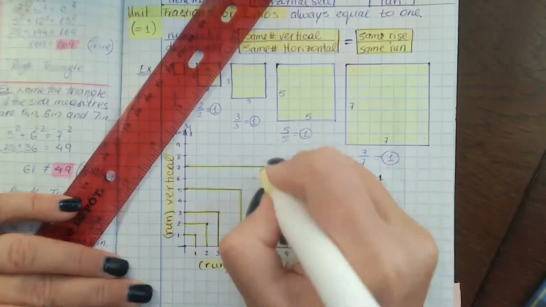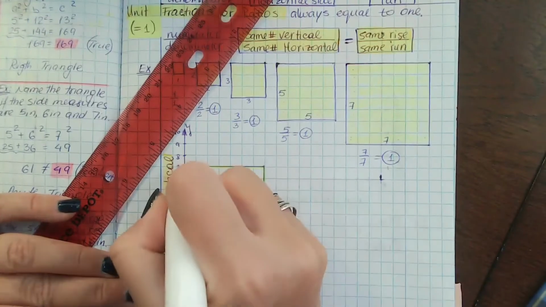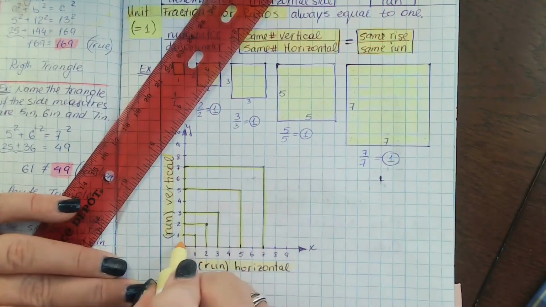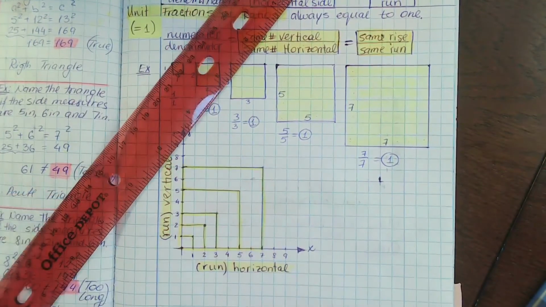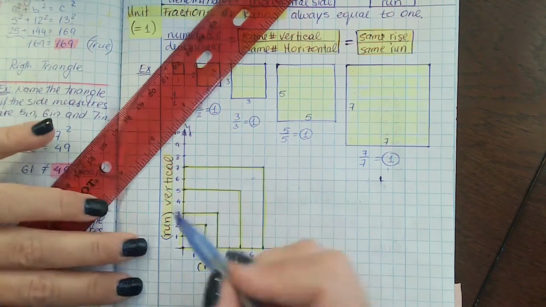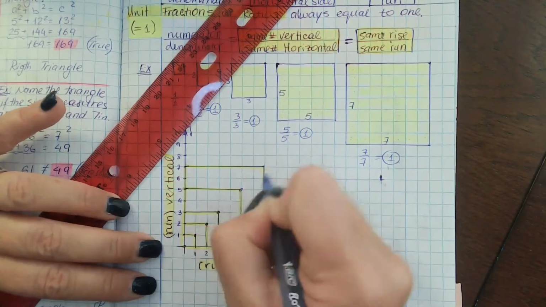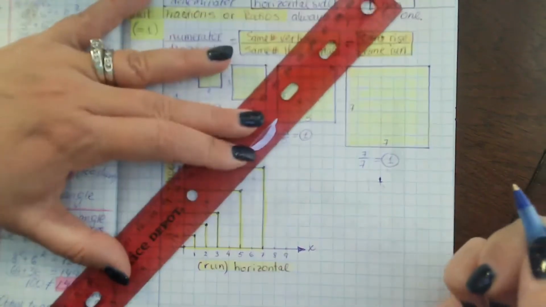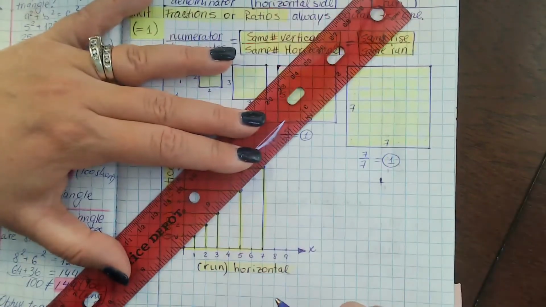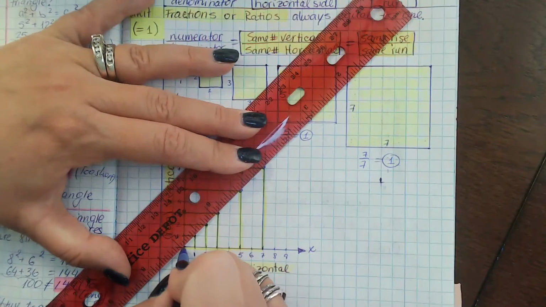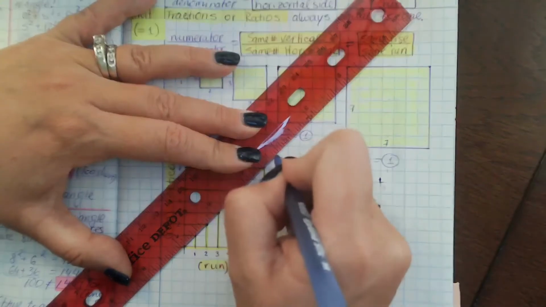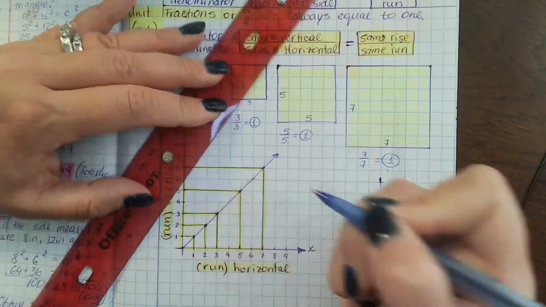So once I have them all stacked together, and I look at their corners, so this one, and this one, and this one, and this one, and this one, and I connect them going through the opposite corner from the origin, and I put a ruler, I'm going to go straight through every single corner.